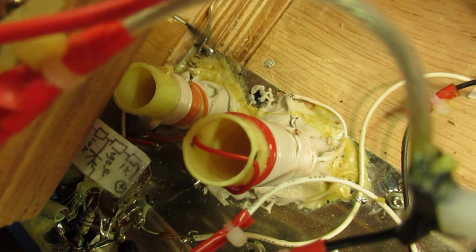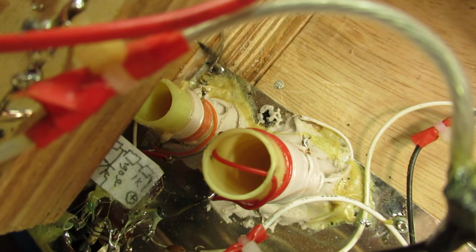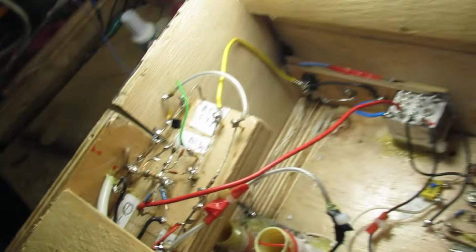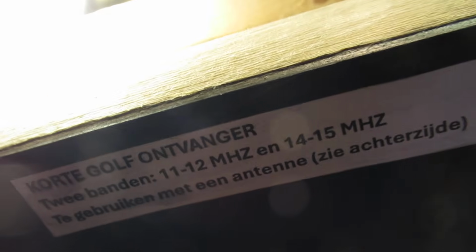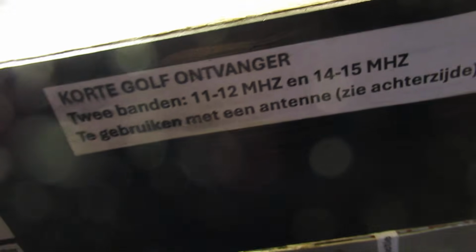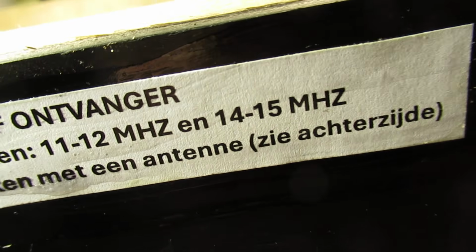Here they are. One is for the higher frequency band and one is for the lower frequency band, 1 for the 11 up to 12 megahertz band and 1 for the 14 up to 15 megahertz band.